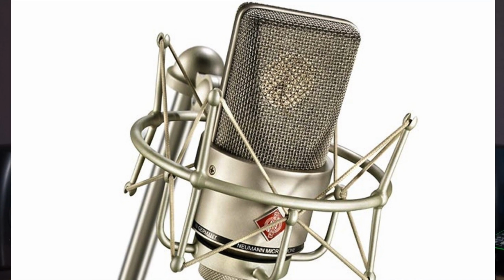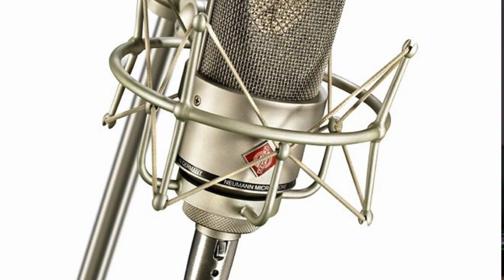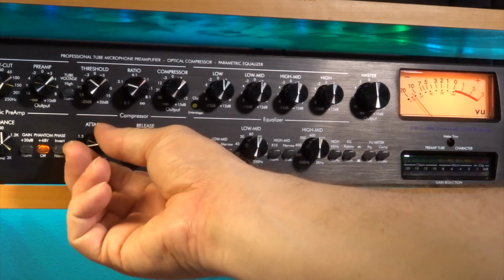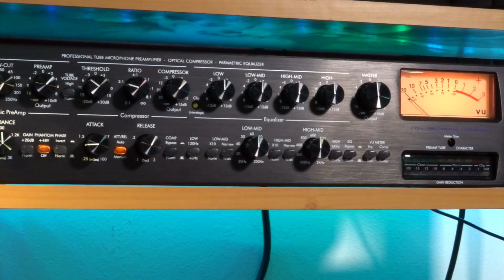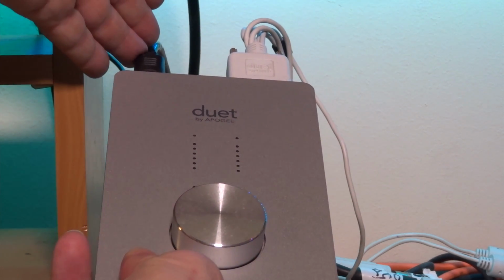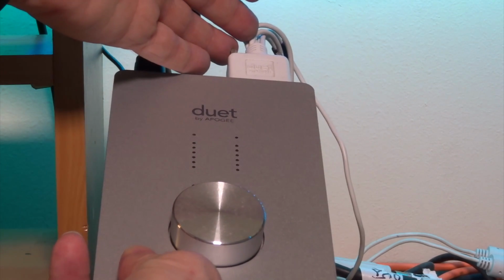For this tutorial, I'll be using my own mid-range priced Neumann TLM 103 mic, a Pro Channel preamp with a built-in compressor and EQ, and my favourite Apogee Duet 1, which is just a stereo in and out sound card, but I really like the analog to digital converters and it gives a really nice sound.